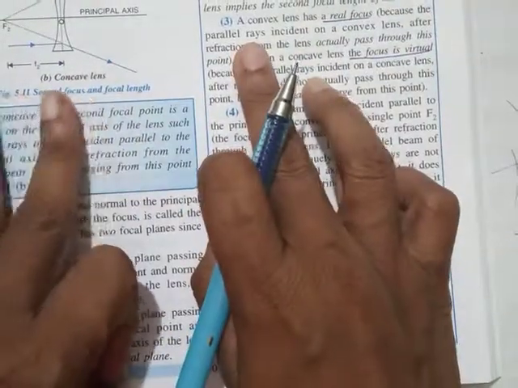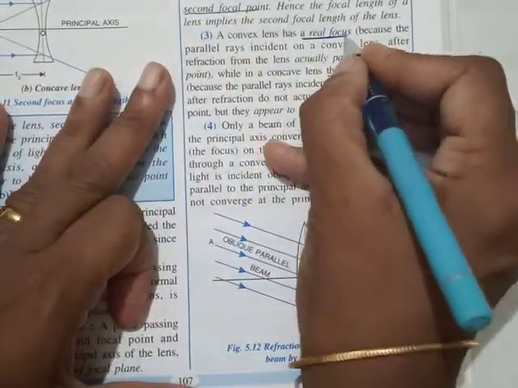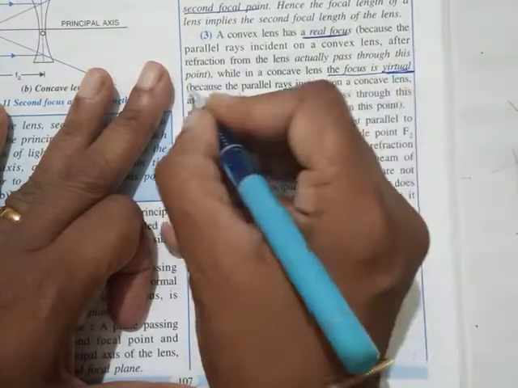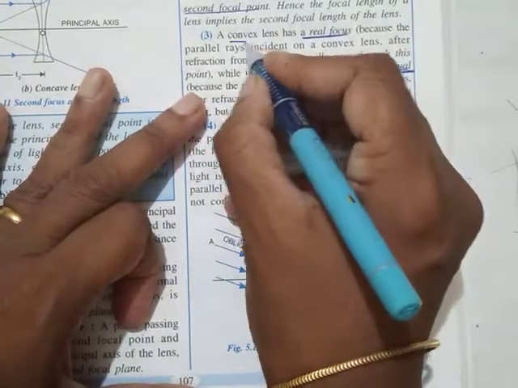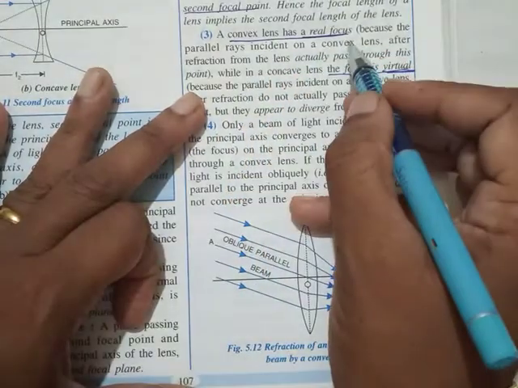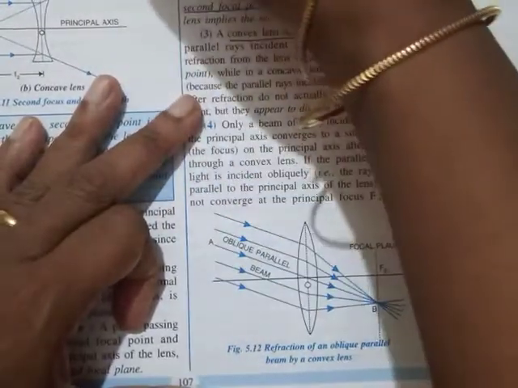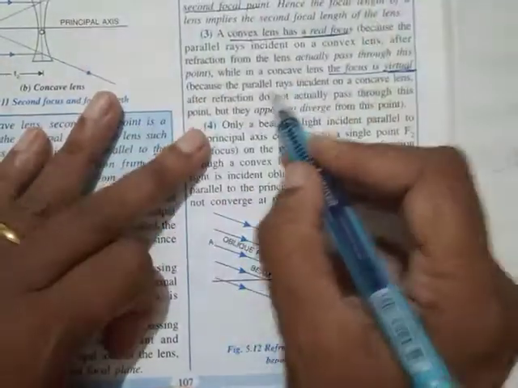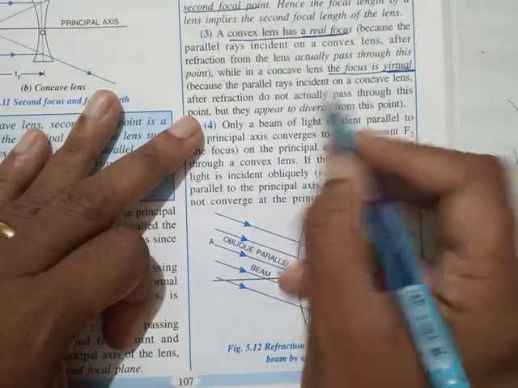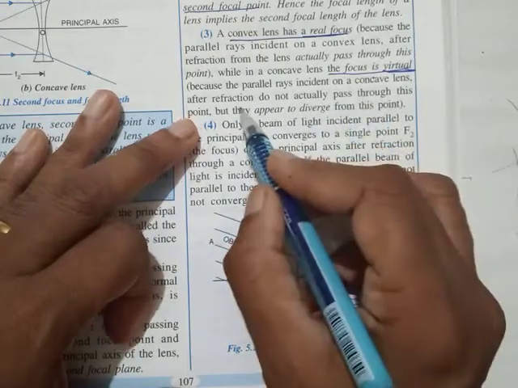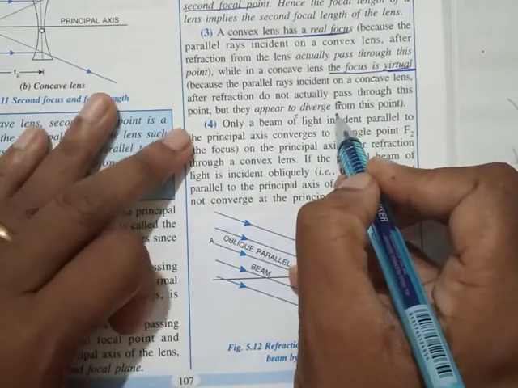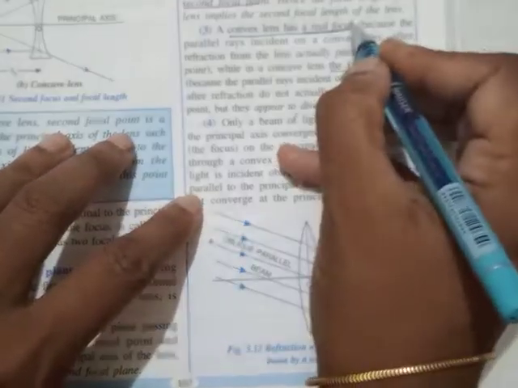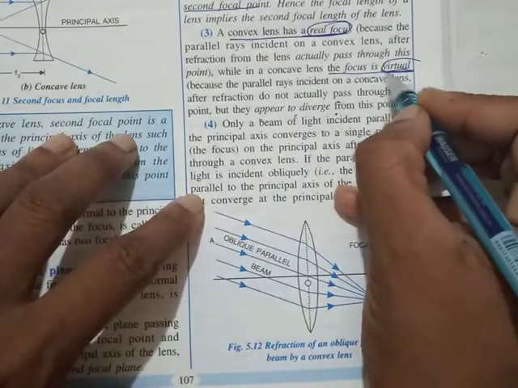Third one, this is a new term: real focus and virtual focus. A convex lens has a real focus. What does it mean? Parallel rays, after refracting, meet at F. That's called real focus. Virtual focus is of concave, because parallel rays incident on a concave lens, after refraction, do not actually pass through, but they appear to diverge from this point. You know that. So these are two terms, real focus and virtual focus.